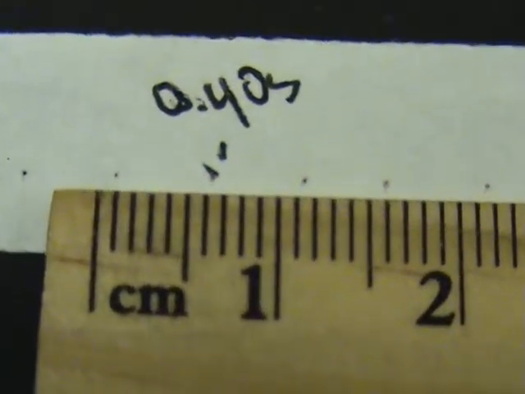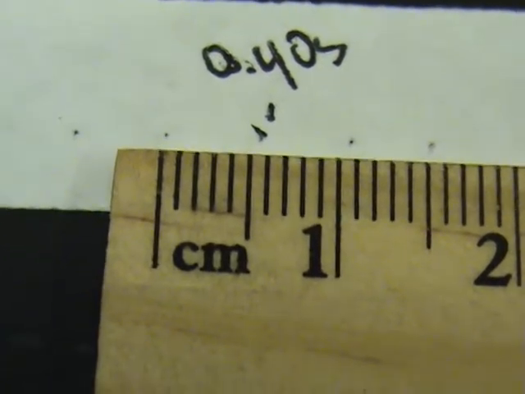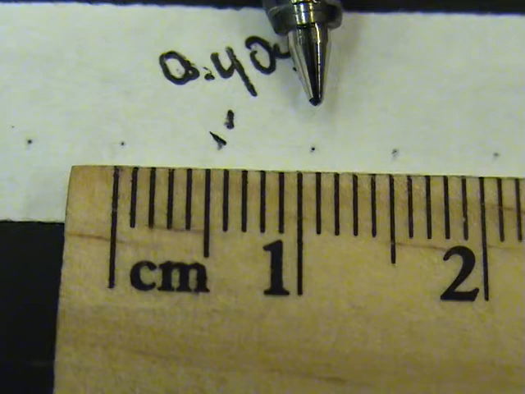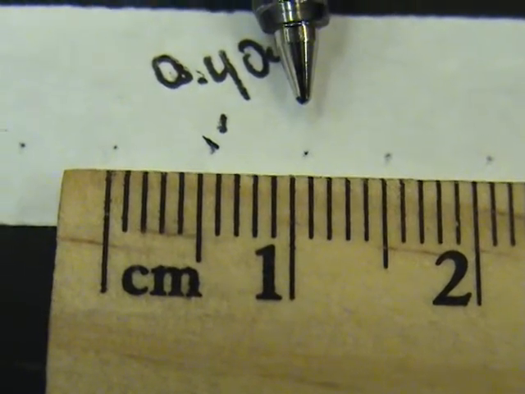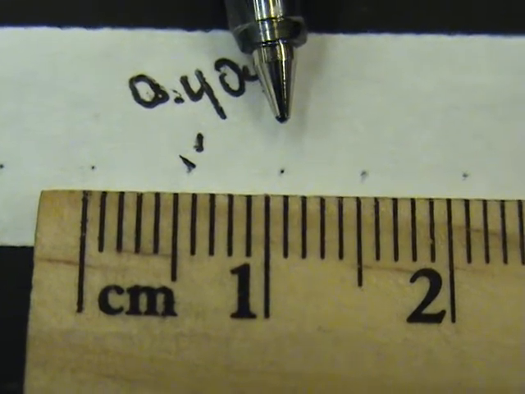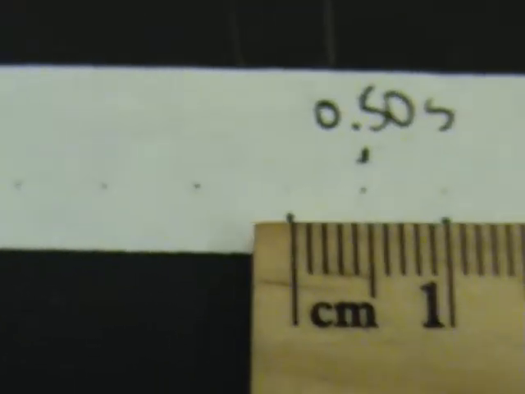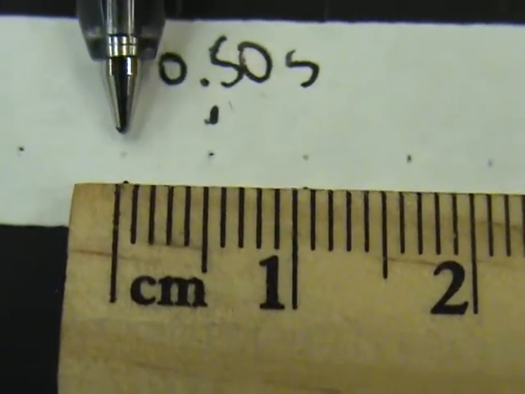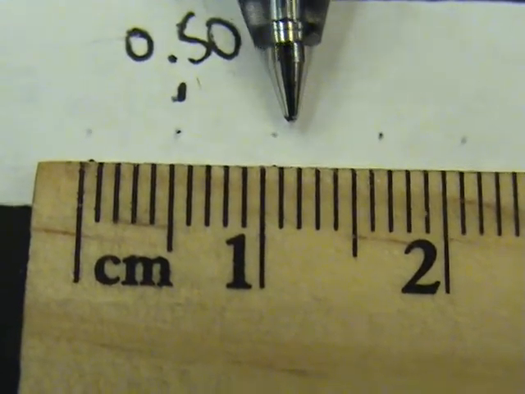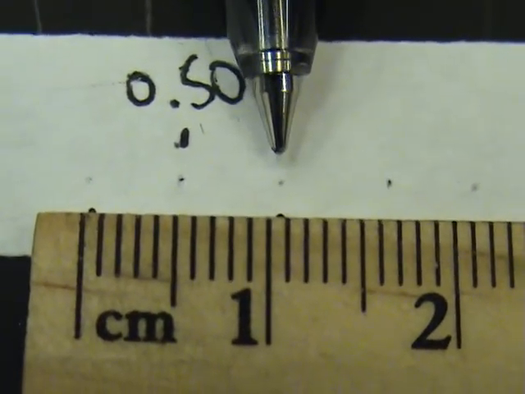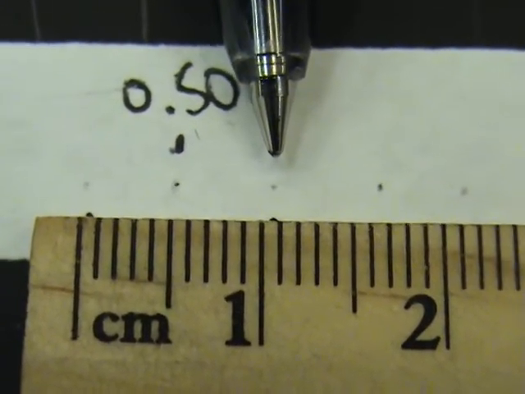Okay, on to 0.4. Let's get this guy lined up. All right, so again, got this guy lined up on the 0. This is the dot that we want to measure. So it's a little bit more than 1, but what do you think is the exact value? And on to 0.5. Okay, so here's the 0 dot lined up with the 0 on the ruler. I'm looking at this one. It looks like it's in between the 1 and the first line after the 1. You make your judgment what you think that value is.